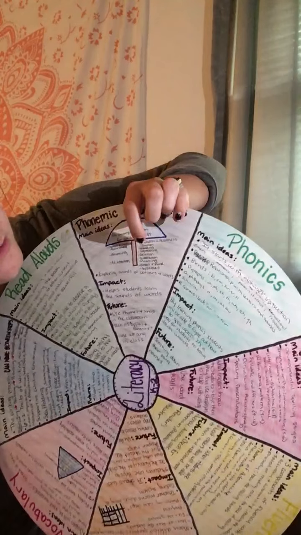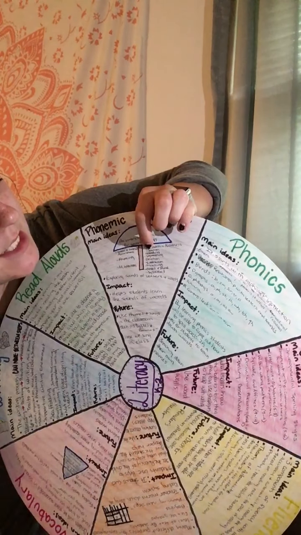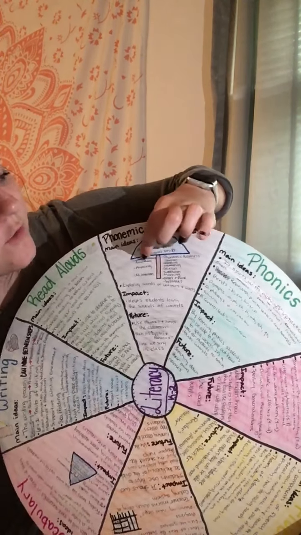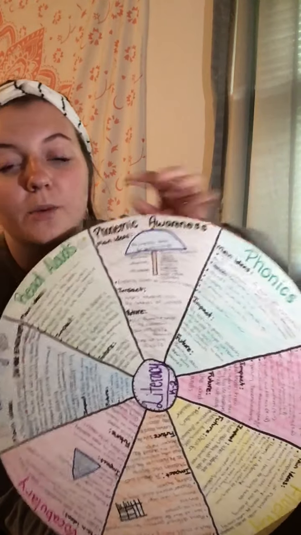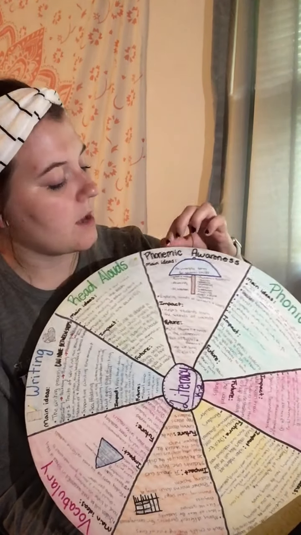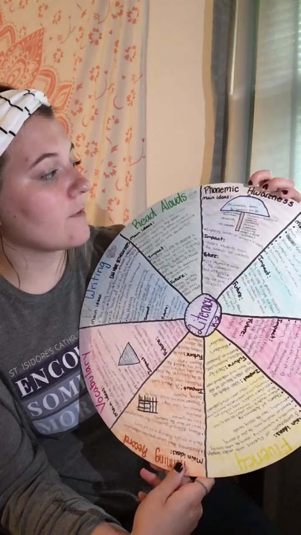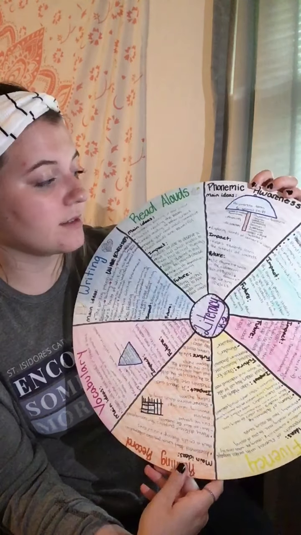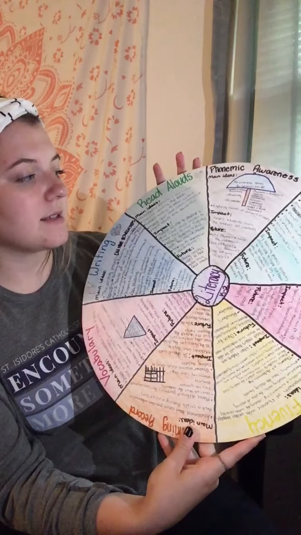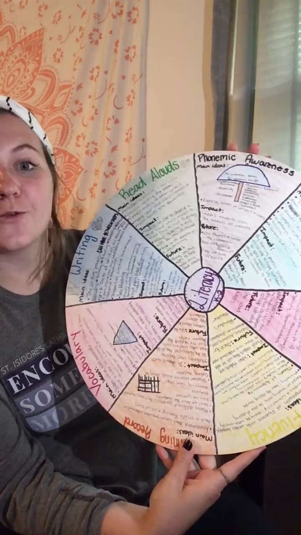So that was phonemic awareness: isolation, blending, segmenting, deletion, all of those. Everything that fell under the umbrella in our PowerPoint, I just went ahead and wrote it because these are some of the main things I took away. And phonemic awareness is exploring sounds of letters and words. The impact is it helps students learn the sounds of words in the future.